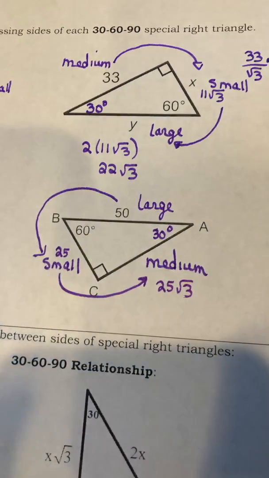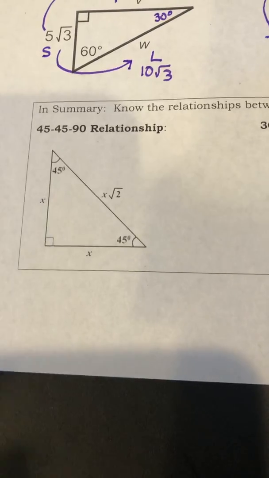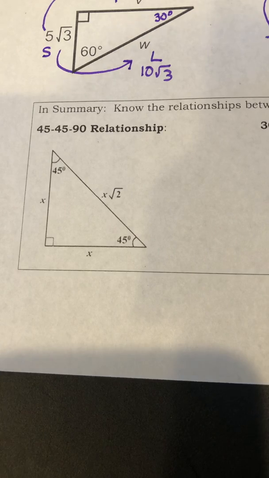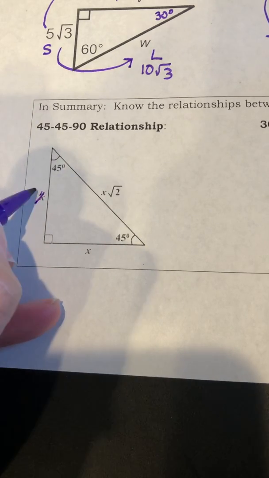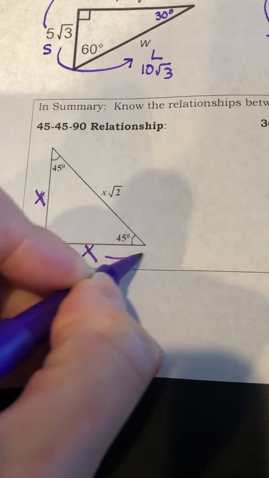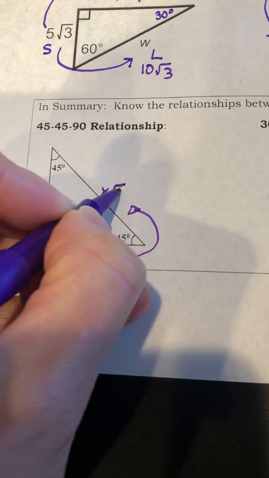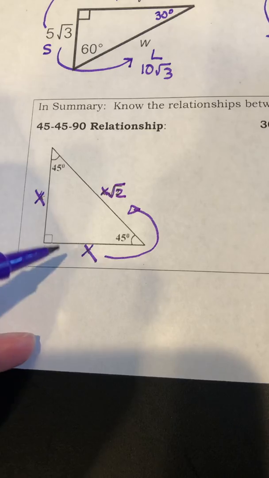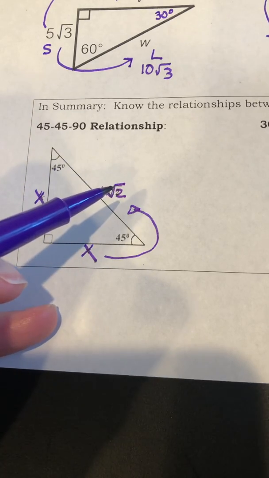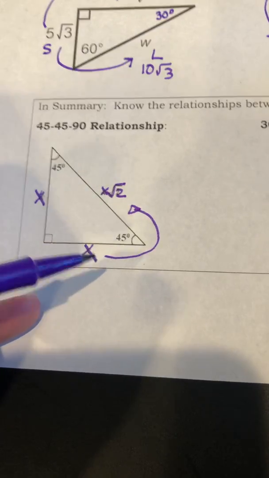Okay, so in summary, the important things you want to remember are the relationships between the 45, 45, 90 and the 30, 60, 90. In the 45, 45, 90, both of the legs are always going to be identical. And to get from the leg to the hypotenuse, you're going to multiply by root 2, right? And that makes sense because the hypotenuse is going to be bigger than the legs. And conversely, going from the hypotenuse to the leg, you're going to divide by root 2 to get smaller.